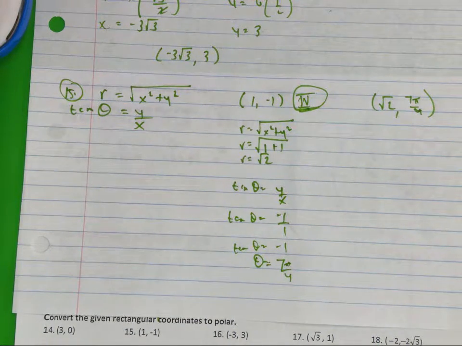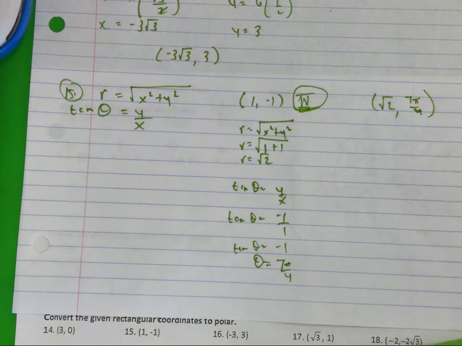How do you know it's in quad 4? Do you just look at the signs of the... Yeah, it's like there's a positive x and a negative y. So quad 4.